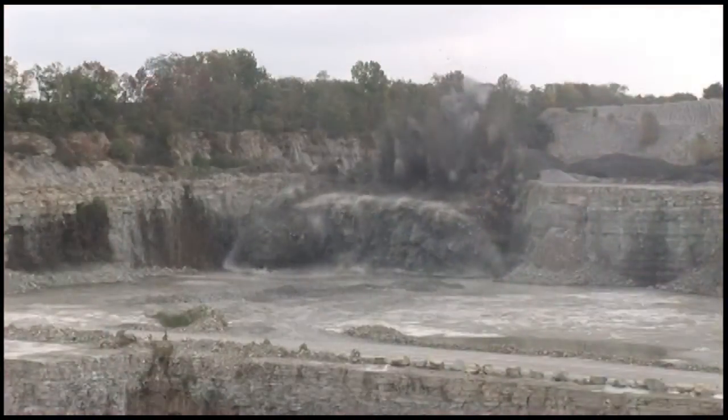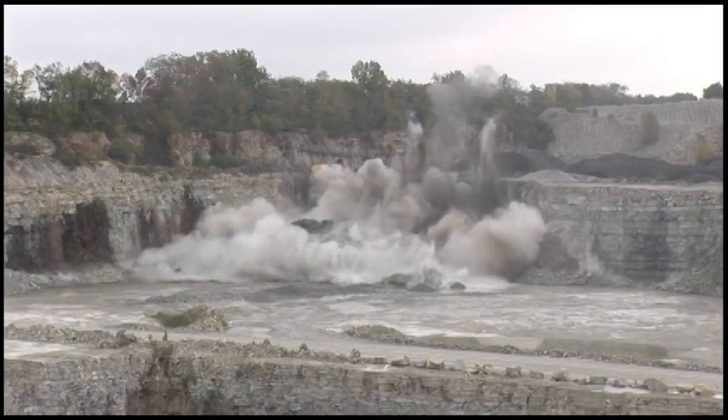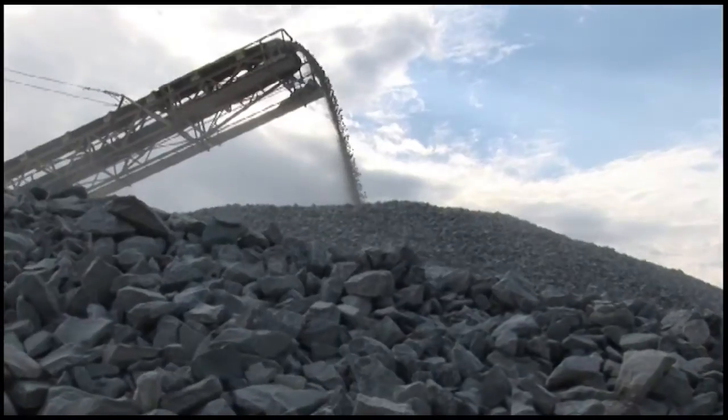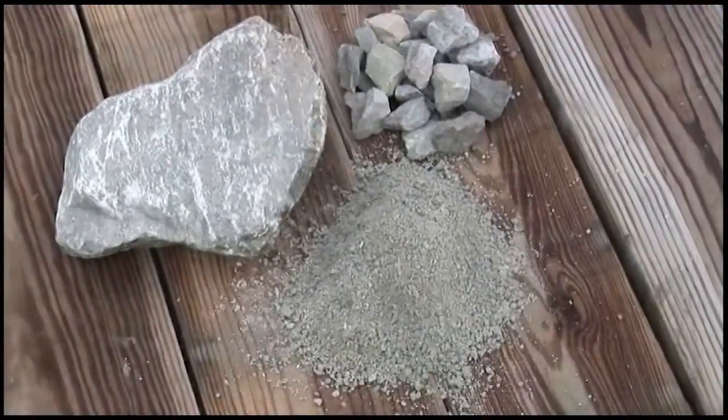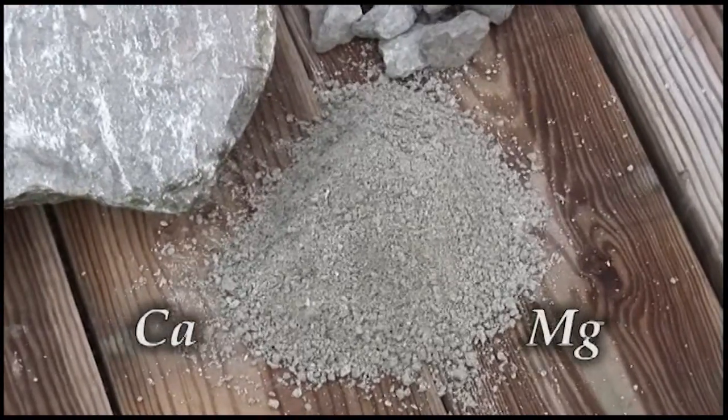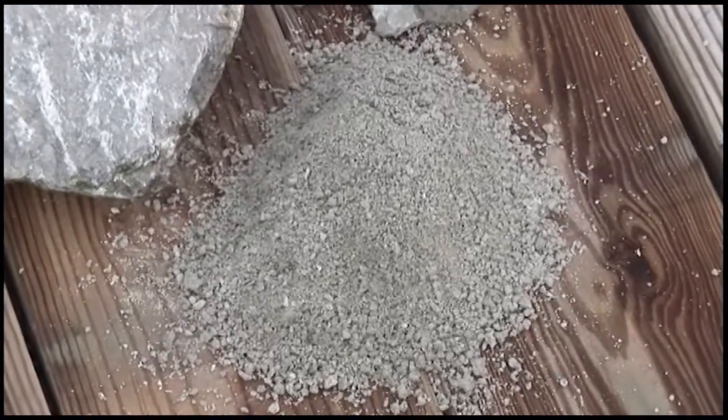What is Aglime? Aglime is produced from crushed limestone and is screened and sorted according to size. Limestone contains two important minerals used in reducing soil acidity: calcium and magnesium. Aglime is analyzed for its calcium and magnesium levels.